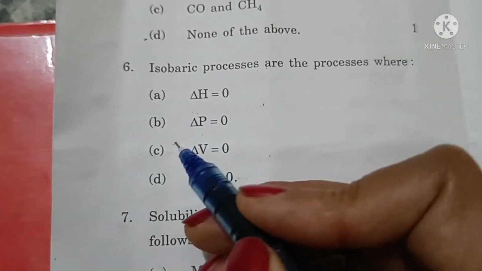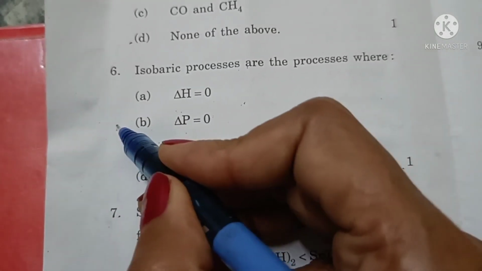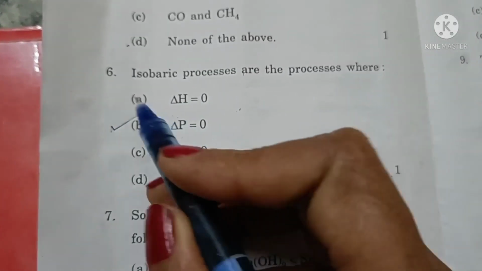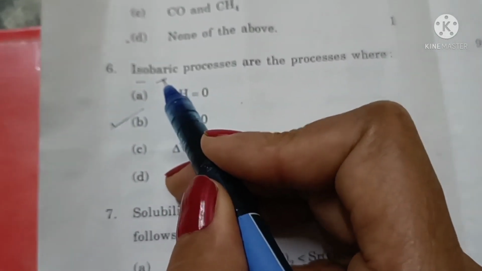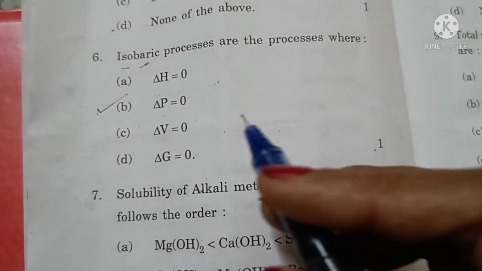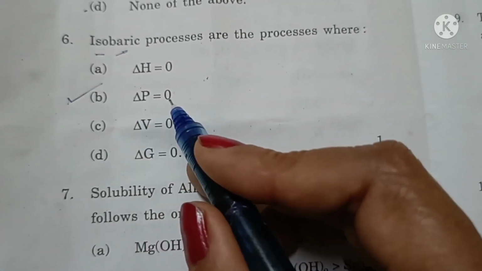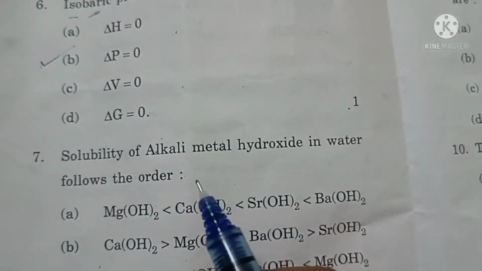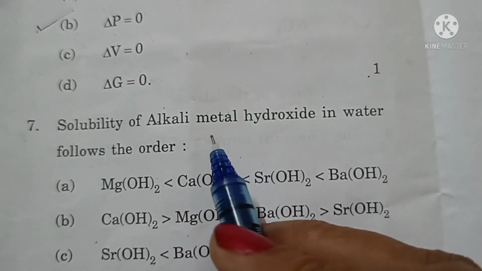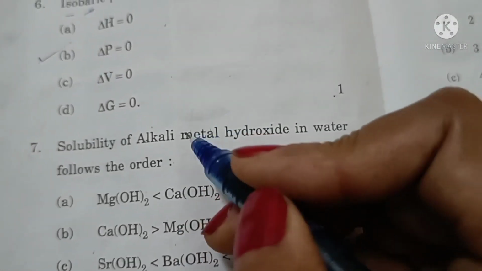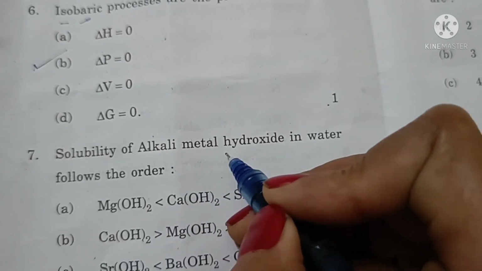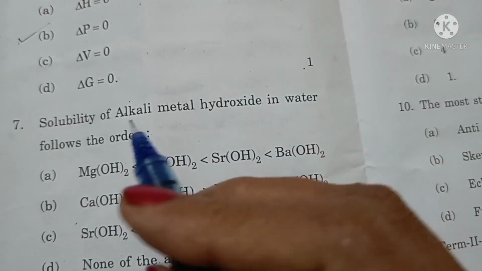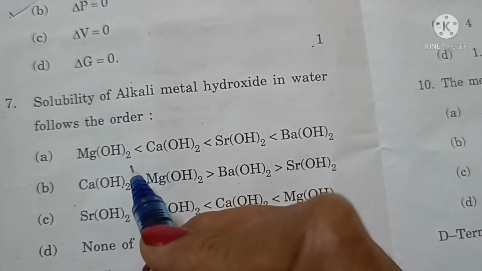Isobaric processes are the processes where the change in pressure is 0. Iso means same and baric means pressure. So same pressure means that there is no change in pressure. Delta P is 0.